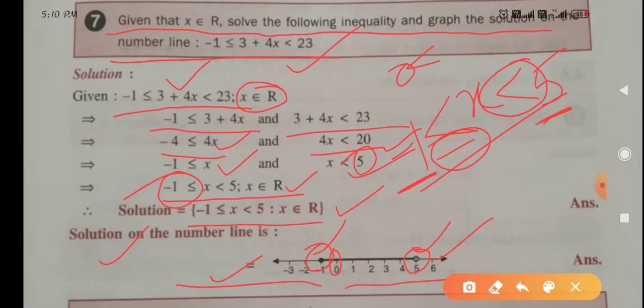And the middle portion, from the dark circle to the hollow circle, will be fully darkened. You have to darken this full space from -1 to 5 on the number line. So like this you can make the number line.